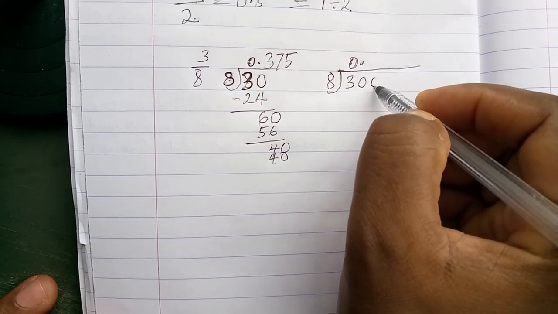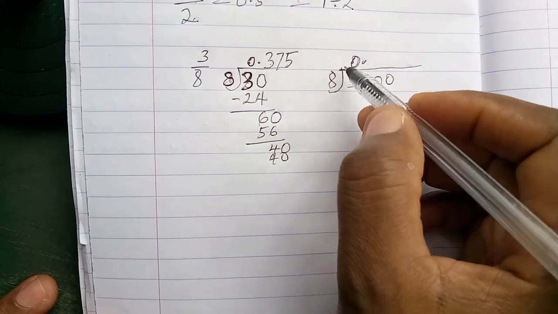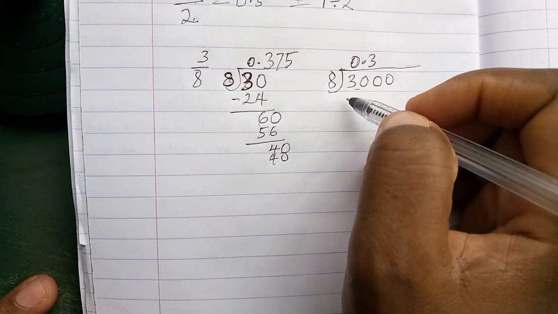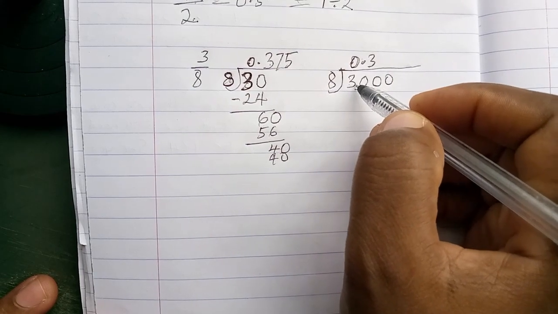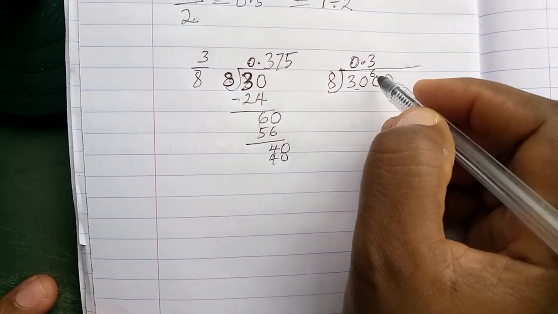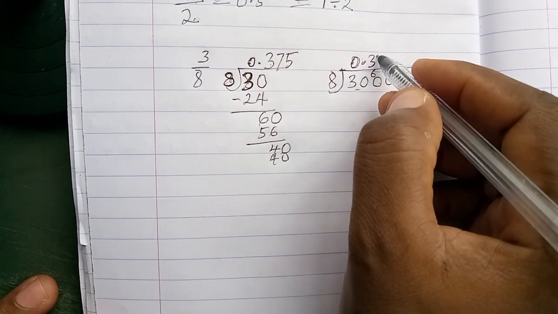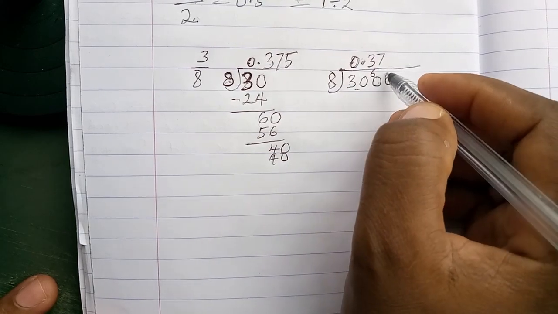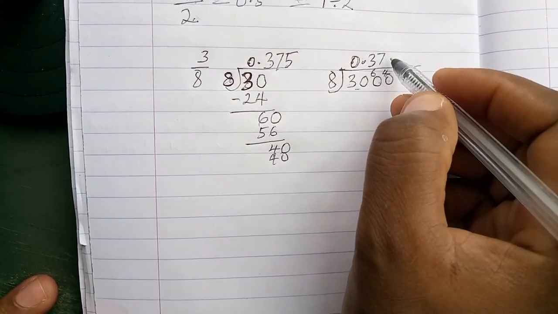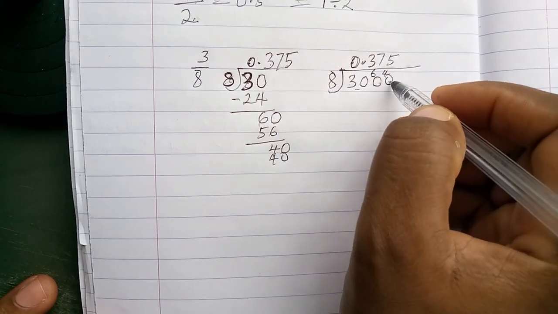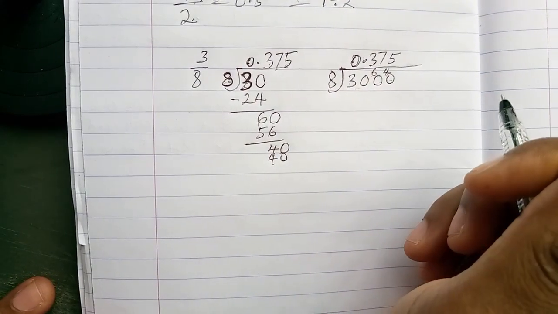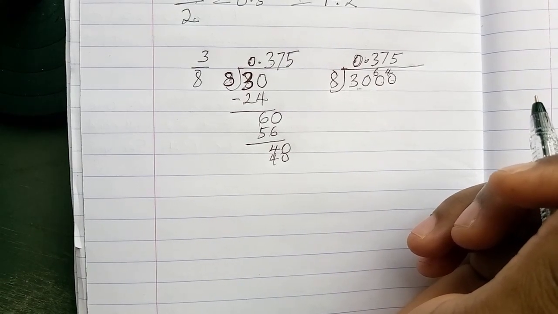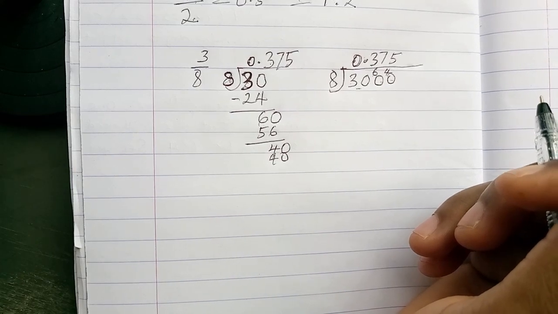Give 3 some zeros so that you can work with it. 8 to 30 is 3. 3 times 8 is 24. 30 take away 24, 6. 8 to 60, 7. 7 times 8, 56. 60 take away 56, 4. 8 to 40, 5. 5 times 8, 40. So whichever method you use, either the long or the short on paper, we have seen the results as being the same.